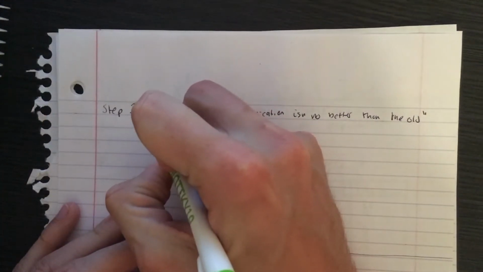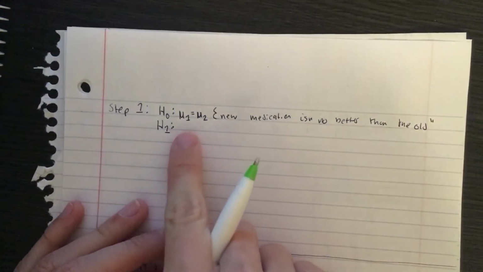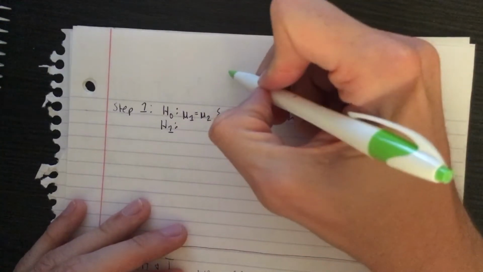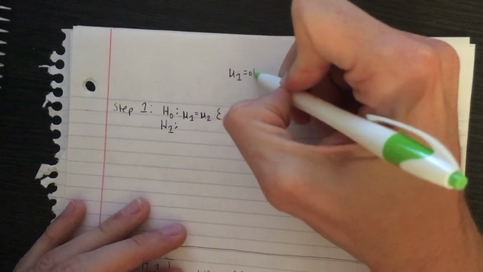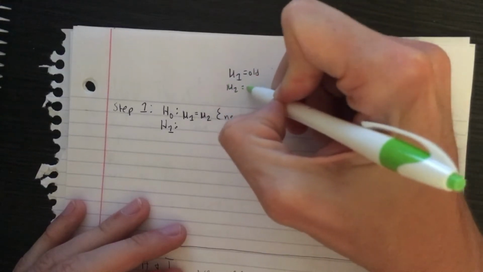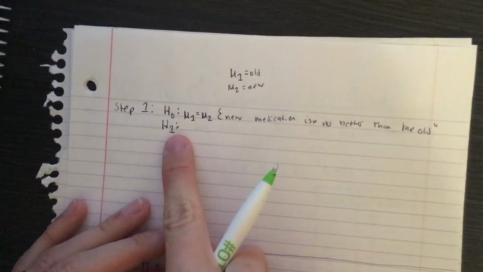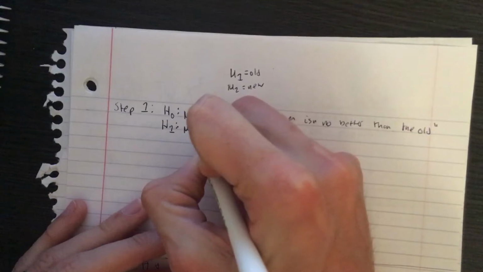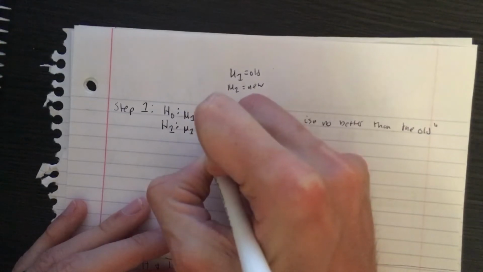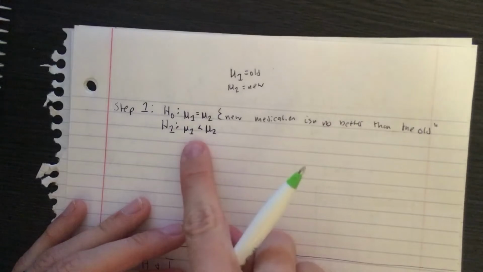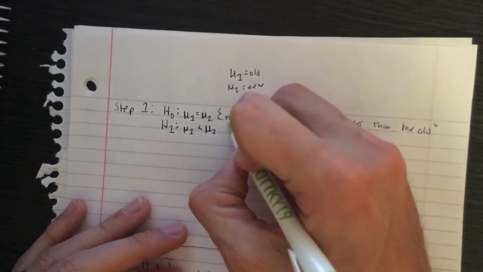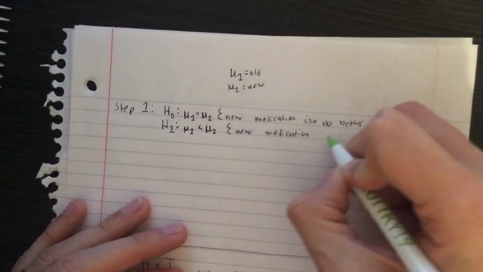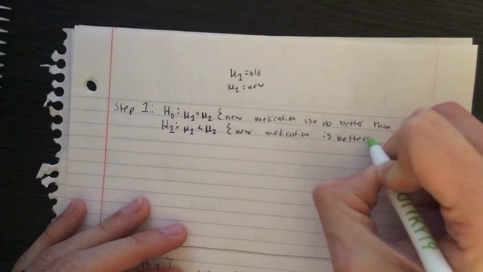So the alternative hypothesis here, and we're going to use mean 1 to denote the old, and we're going to use mean 2 to denote the new. So if we're checking to see if the new one is better, the cholesterol reduction should be higher on mean 2. So we're going to say that mean 1 is less than mean 2 here. And all that this is saying in words is that the new medication is better.